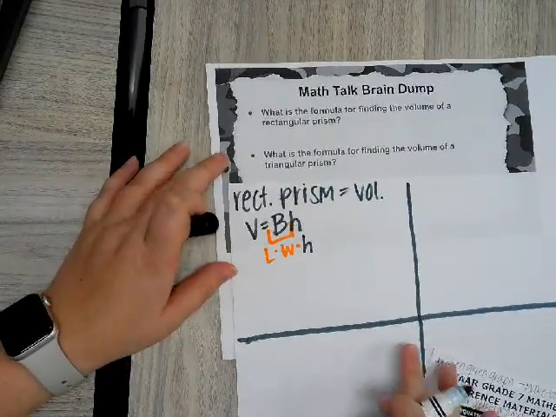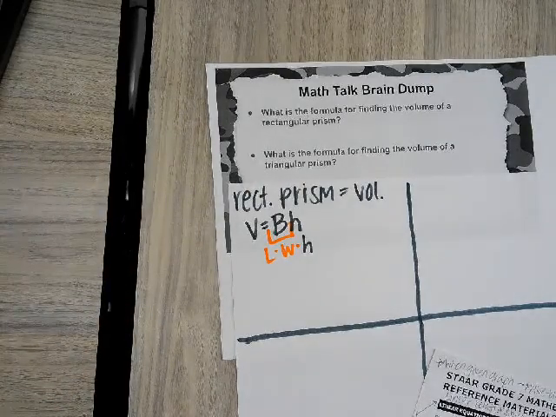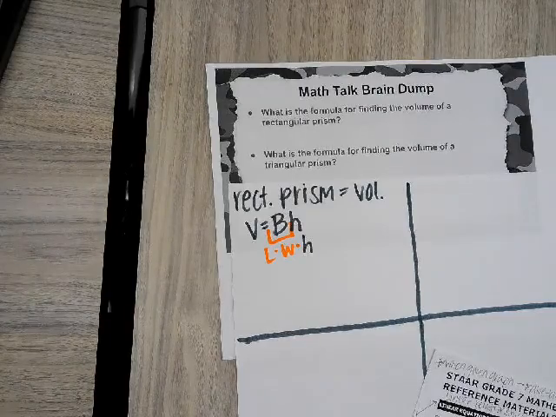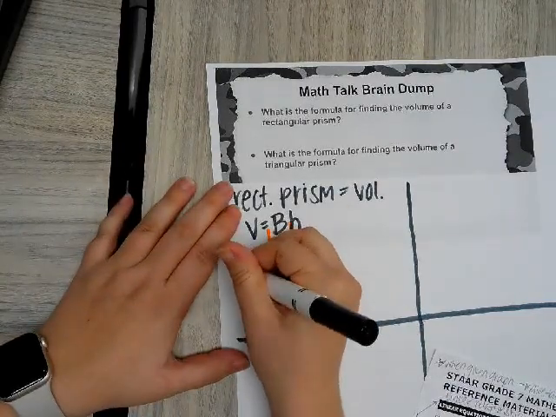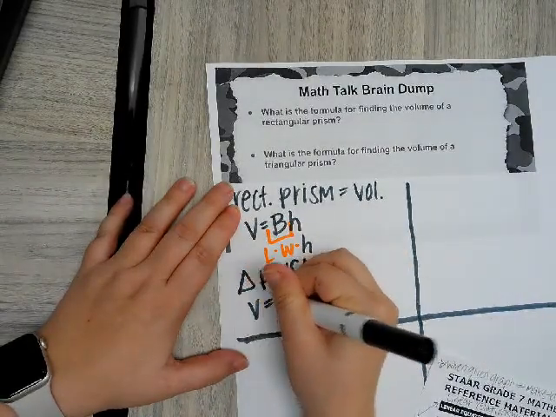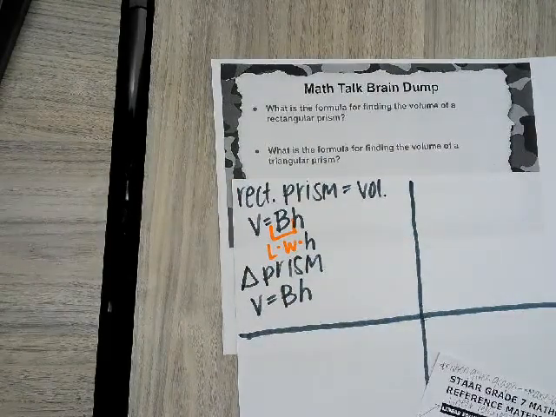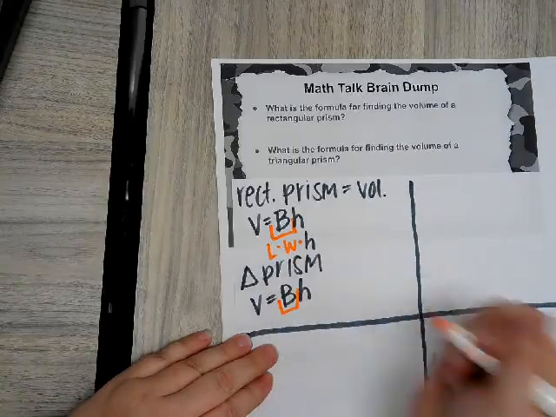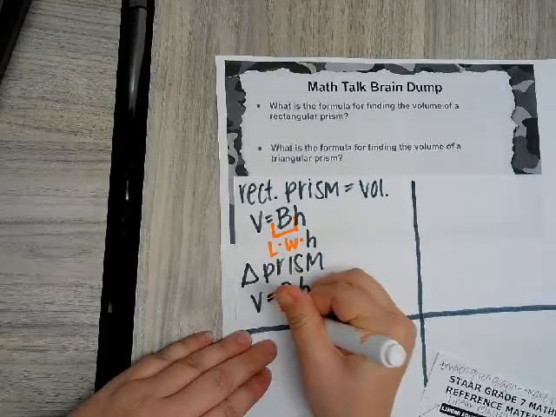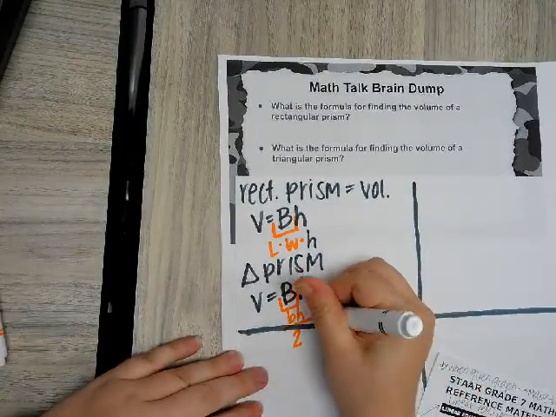Next one, what is the formula for finding the volume of a triangular prism? I'm still going to use the same formula, V equals area of the base times the height. But if it's a triangular prism, that means the triangle is its base. So remember, a triangle is 1/2 base times height, or base times height divided by 2. And then we're going to be multiplying the height of the figure.